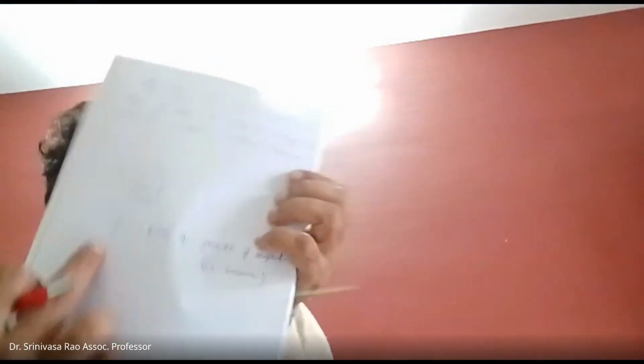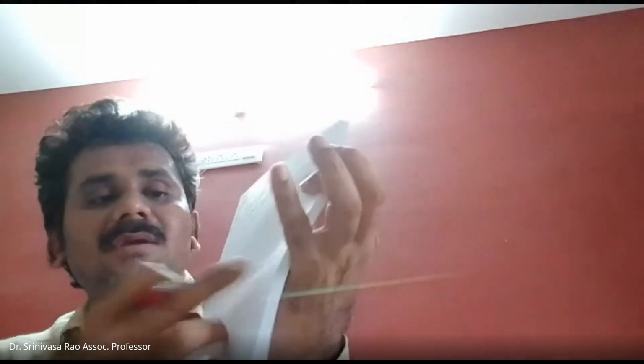Now, please note down. G represents the rate of growth of output. In brackets, after output, please write down income. That is income. G is equal to the rate of growth of output, in brackets, that is income.